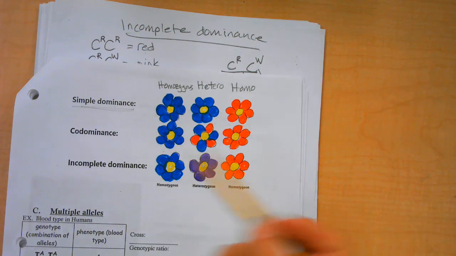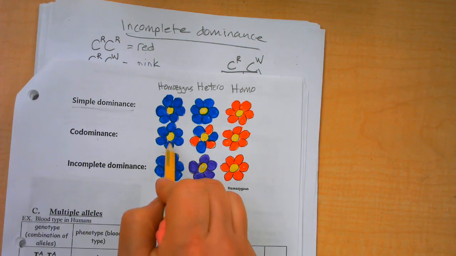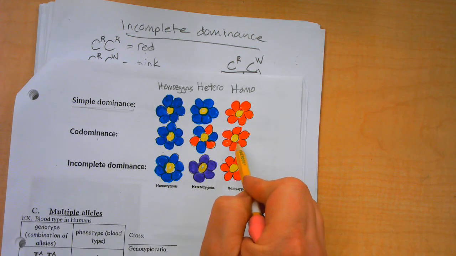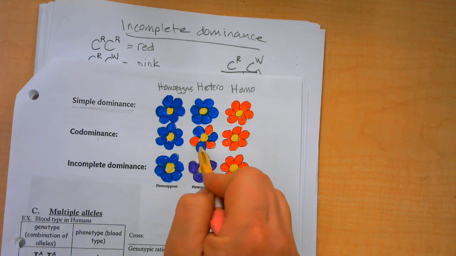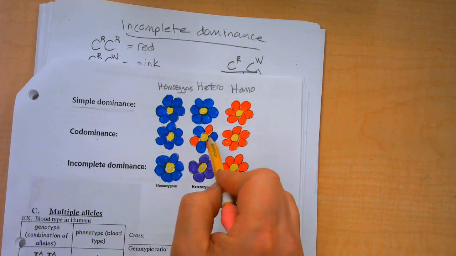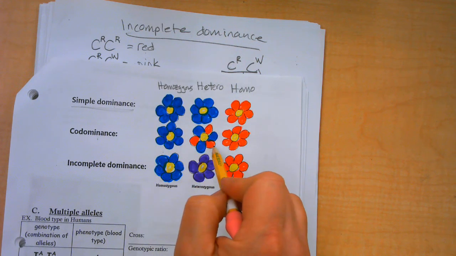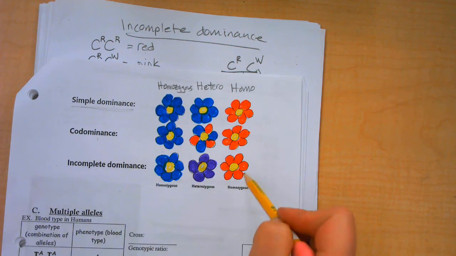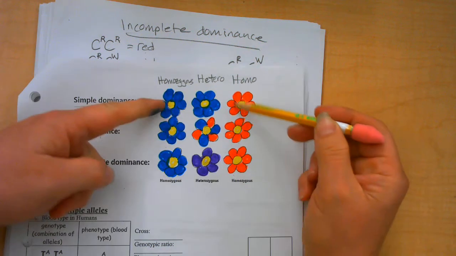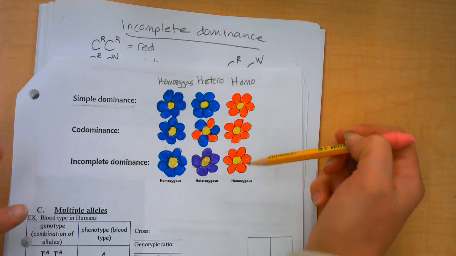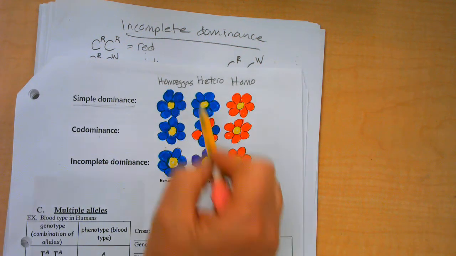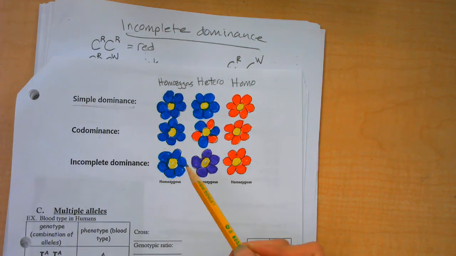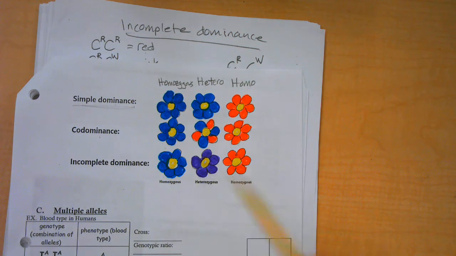But if the flower was codominance, then one of the homozygotes is blue, one of the homozygotes is red, just the same. But the difference is the heterozygote. It has both the blue and the red. Then you have incomplete dominance. One homozygote is blue, one homozygote is red. So notice how these two columns are the same in all three of these inheritances. The difference is in the heterozygote. And in this case, the heterozygote is a mix of red and blue, because if you mix red and blue together, you get purple. And that's what that is.